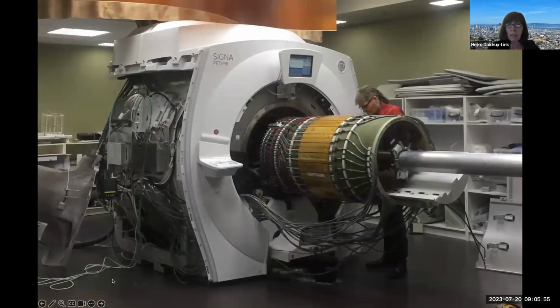So here's one way you can achieve that, and that is by using a PET MRI scanner. This here is our PET MRI scanner while it's under maintenance. You see that this is a wide bore MRI scanner with an inner diameter of 70 centimeters. The usual MRI scanner has an inner diameter of 60 centimeters, so this here is wider.